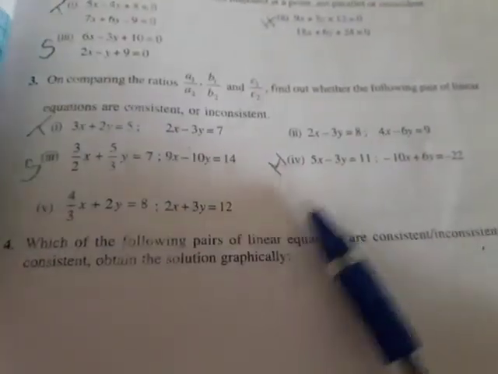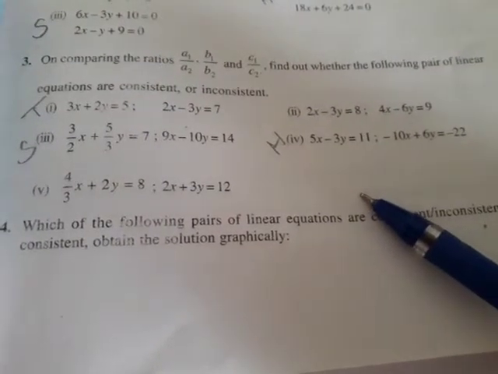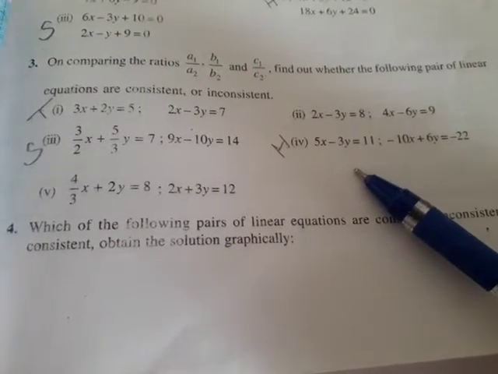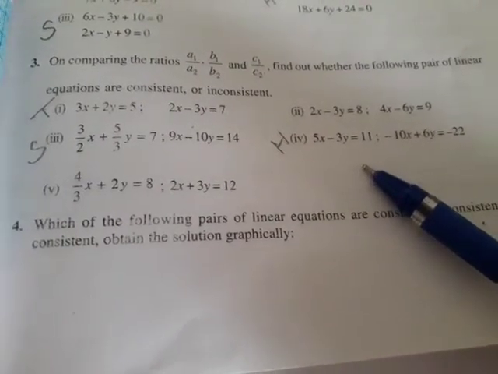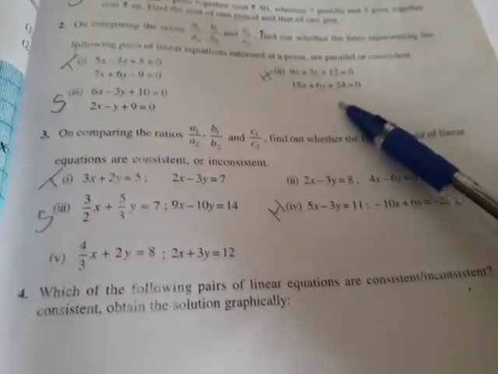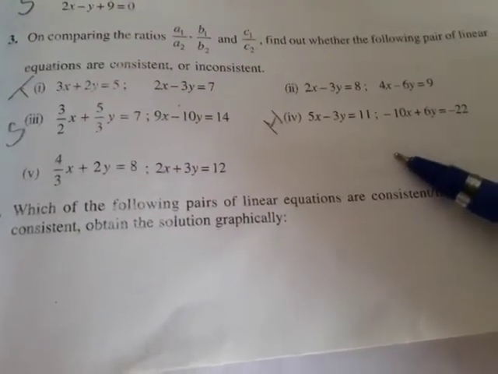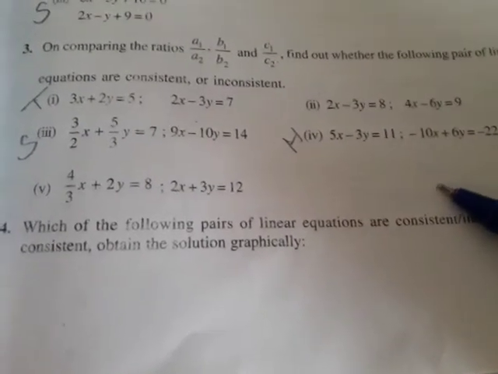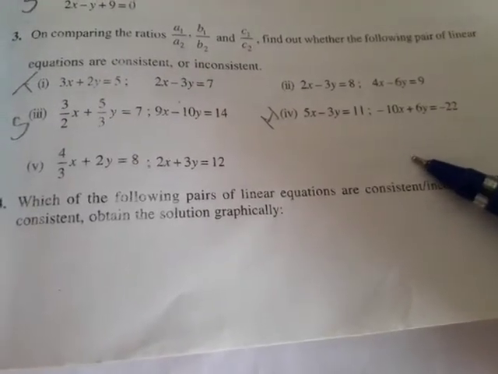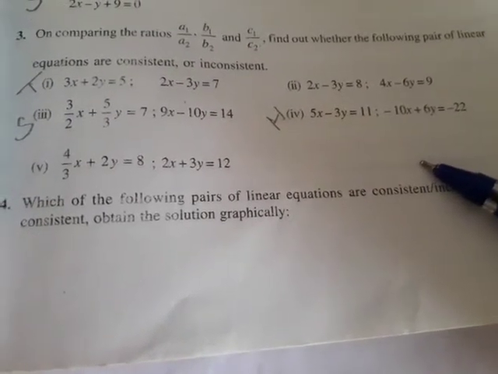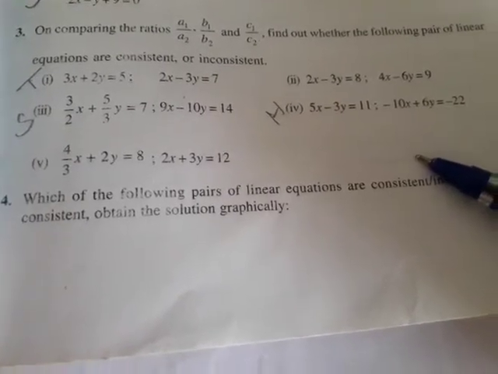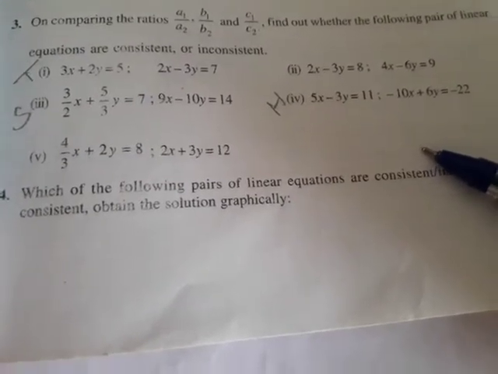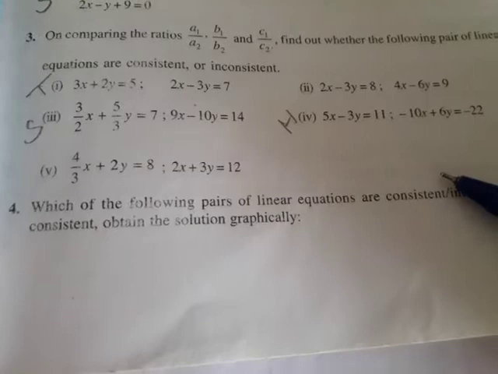So as I told you, three types of questions can be asked on comparing the ratios. One is to check the graphical representation of the system, whether it is intersecting, parallel or coincident, as we saw in the second problem. The next one is to check the consistency of the system, whether the system will be consistent or inconsistent. The third one is based on the algebraic interpretation. What will be the solution of the pair of linear equation, whether it will be a unique solution or infinitely many solution, or it does not have any solution. So three types of questions can be asked based on comparing the ratios.